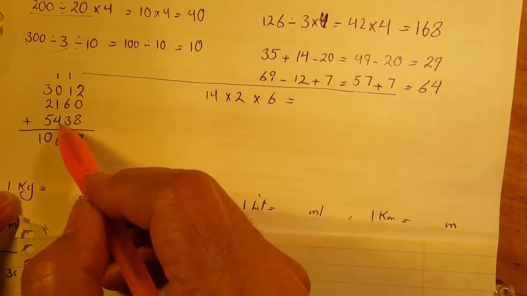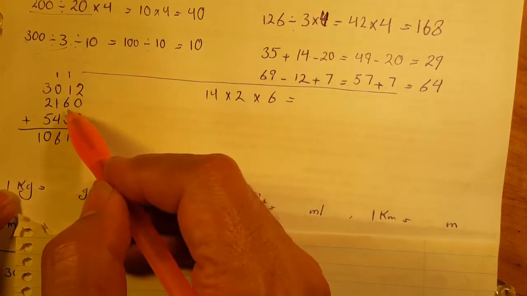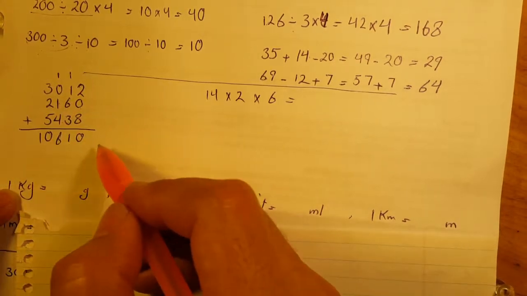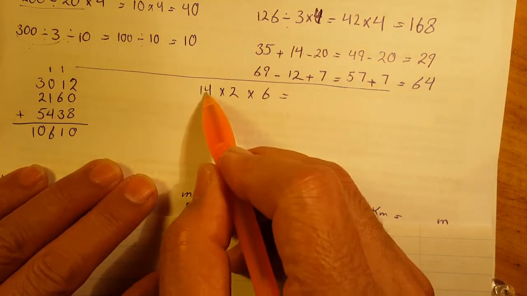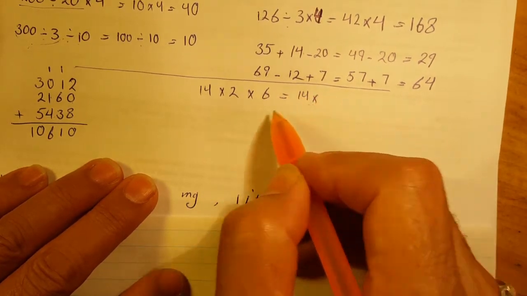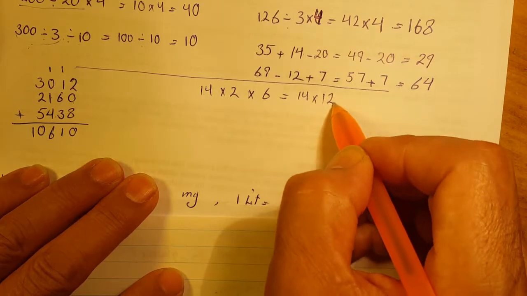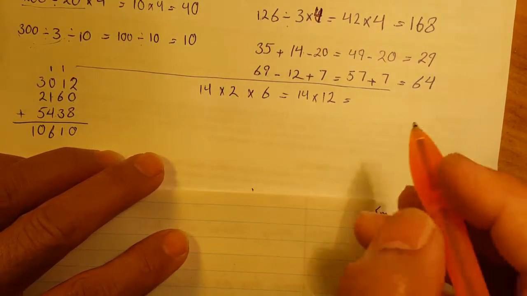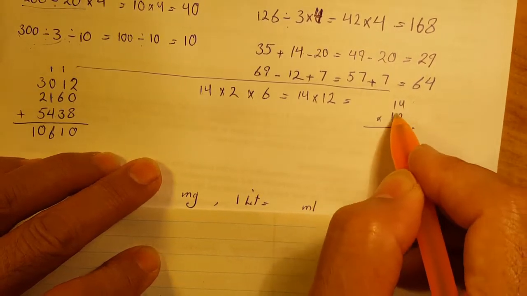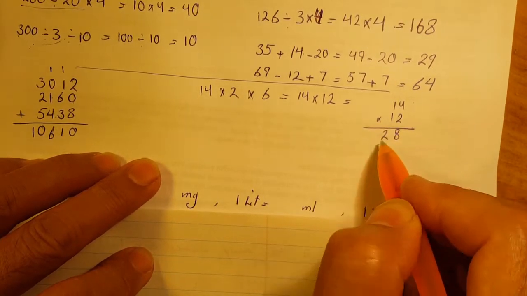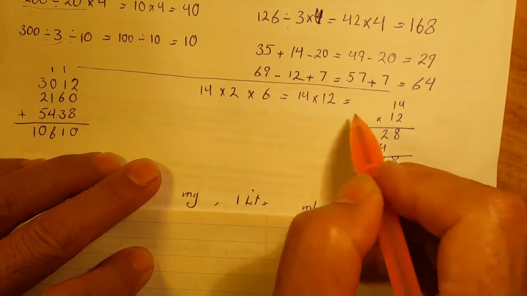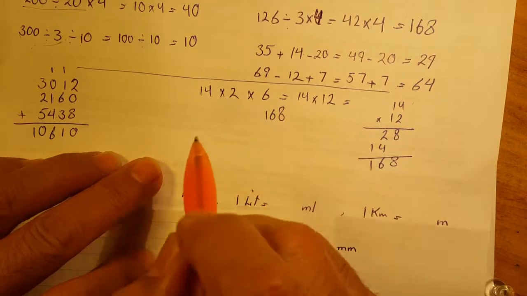As I said, if I write this number on the top and just change the order, the answer is the same. 14 times 2 times 6 equals 14 times 12. That gives 168.